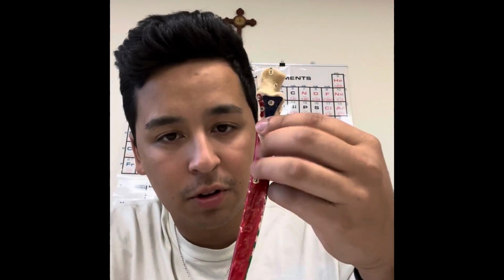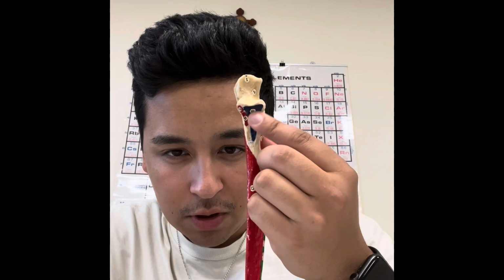Now we're going to go on to the insertion points. The first one right here, this big one, is going to be the anconeus. And then we're going to turn it right here. This one is going to be the brachialis. And the last one, but not least, on the very top is the triceps. So yeah, that is the insertion and origin points of the ulna.